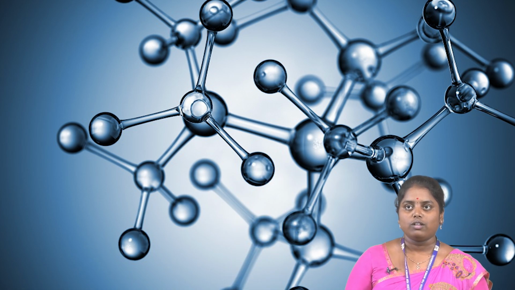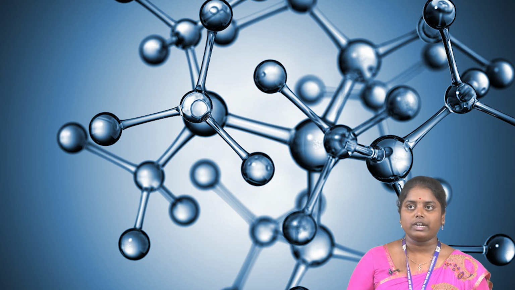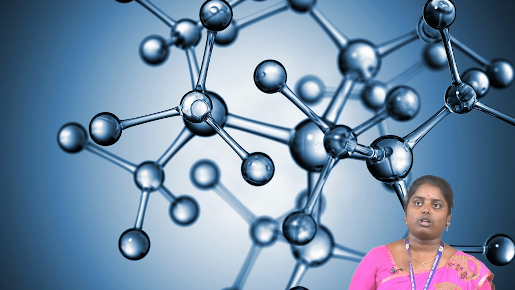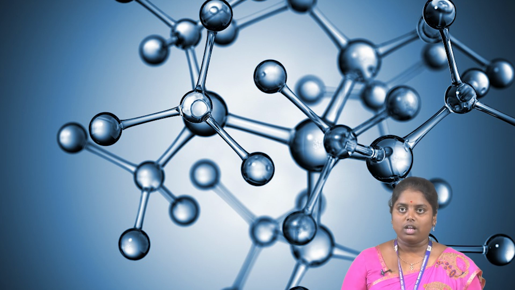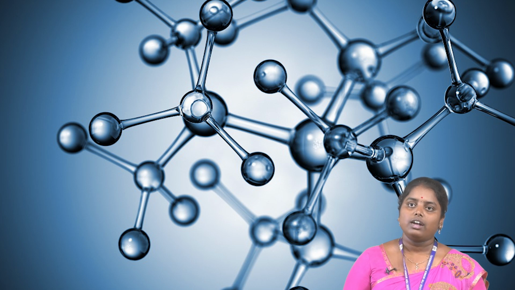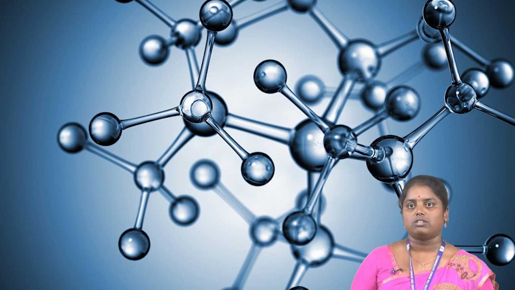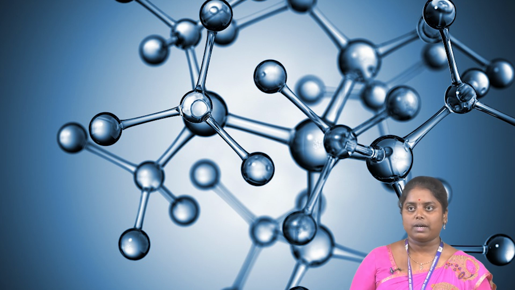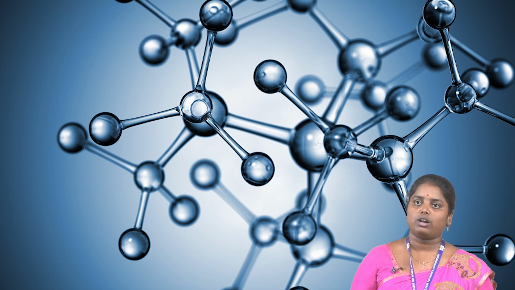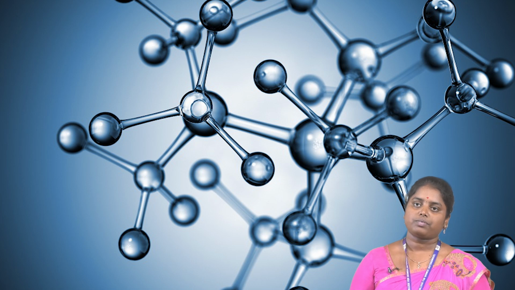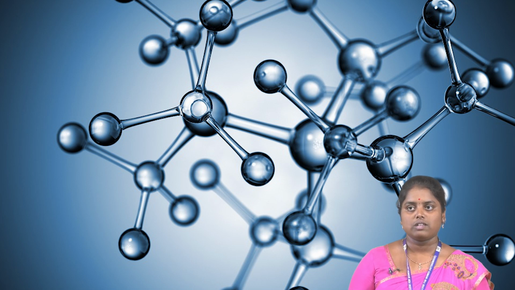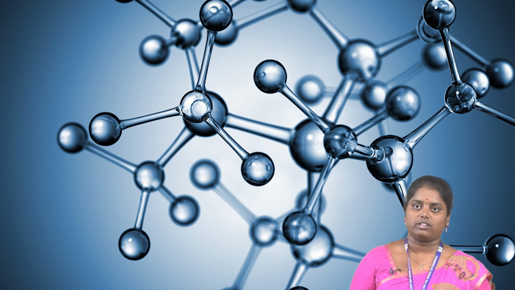The molecular orbitals formed by the additive effect of the atomic orbitals are called bonding molecular orbitals. The bonding molecular orbitals are represented by sigma, pi, and delta. Next is the anti-bonding molecular orbitals. Molecular orbitals formed by the subtractive effect of the atomic orbitals are called anti-bonding molecular orbitals. The anti-bonding molecular orbitals are represented by sigma star, pi star, and delta star.